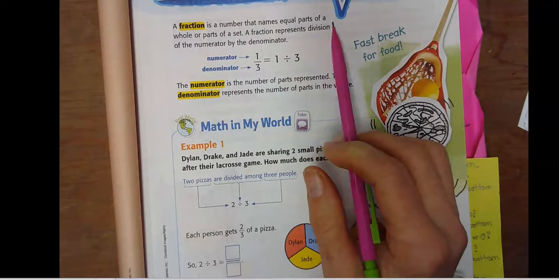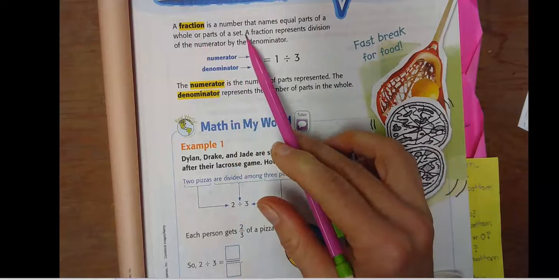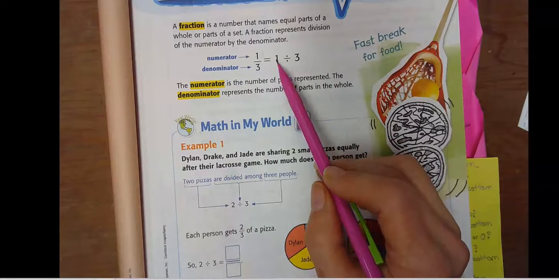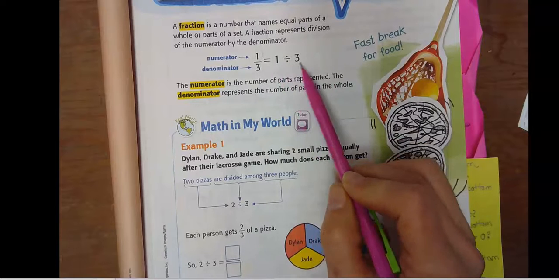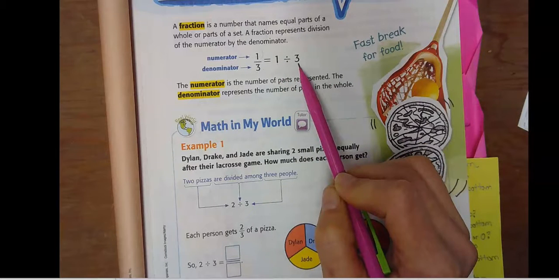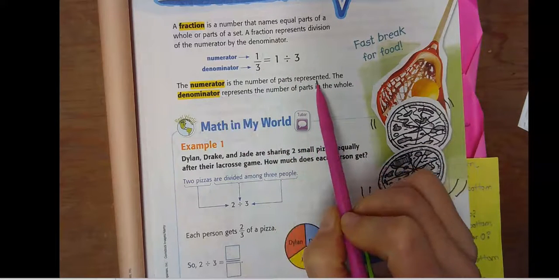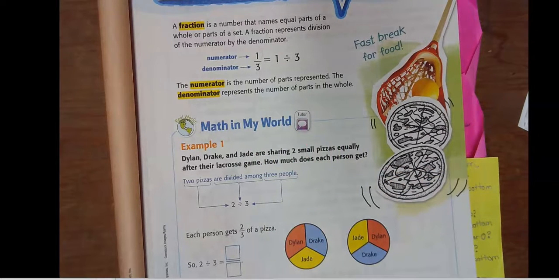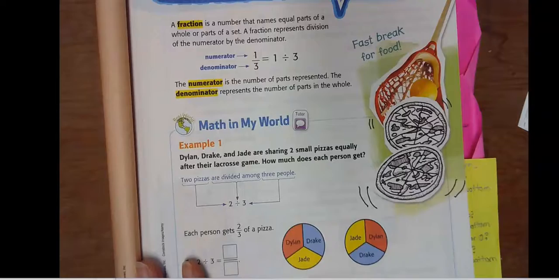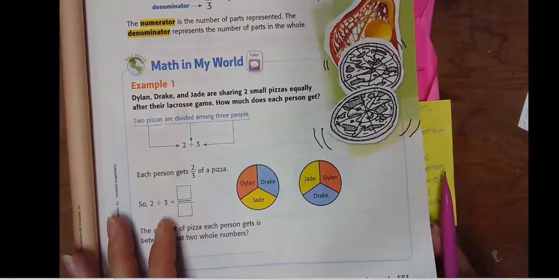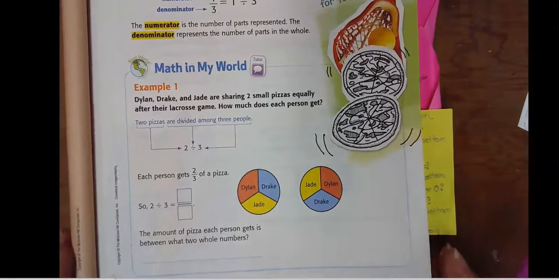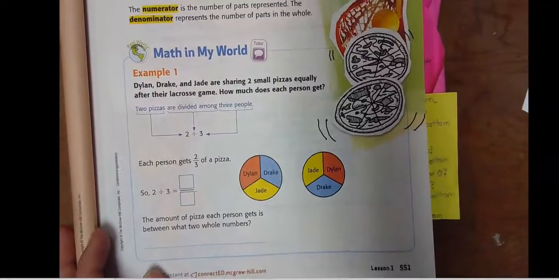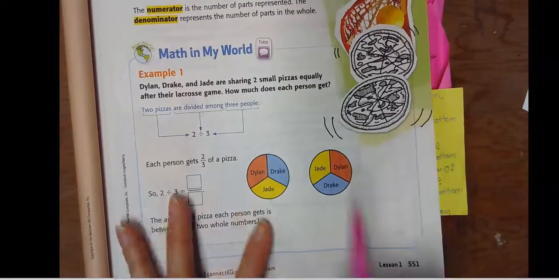A fraction is a number that names equal parts of a whole or parts of a set. So that means you're dividing, right? You're taking this and dividing it among this many parts. The numerator is the number of parts represented. The denominator represents the number of parts in the whole thing. So this should be familiar. And if I haven't mentioned it yet, this is page 551 in your book, and you will want to turn to 551 so that you can get this bottom part with me.